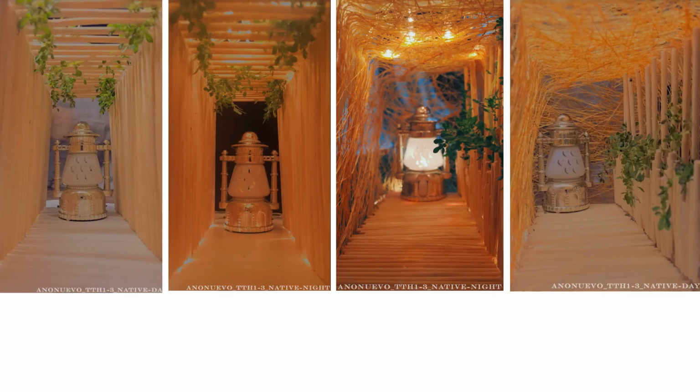Okay, this one. You see here almost the same corridor, with the same end focal product and the same lighting condition. But again, the yellow light enhanced the orange and the browns of the space and the greens.